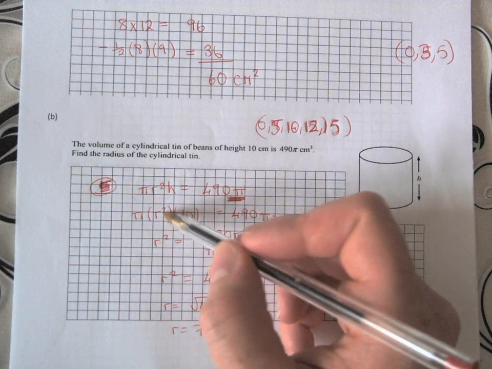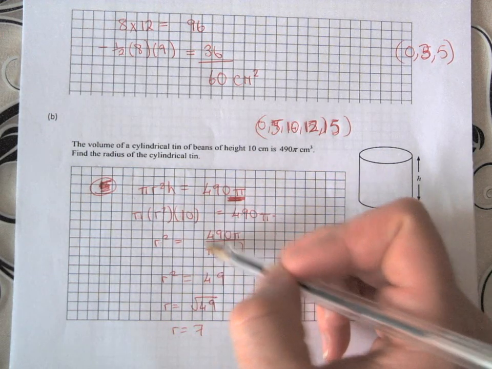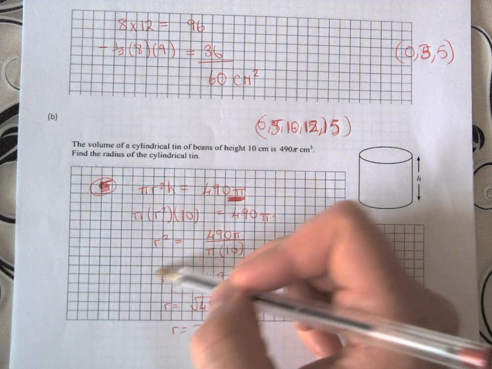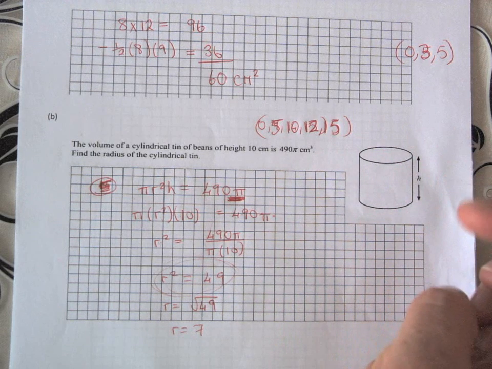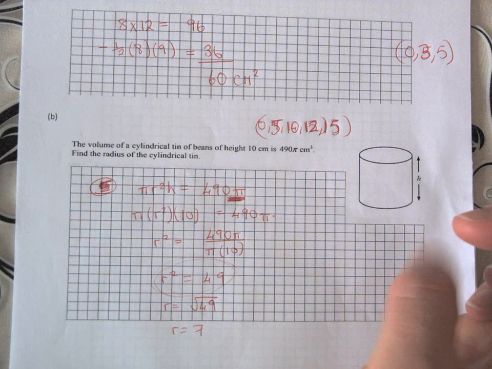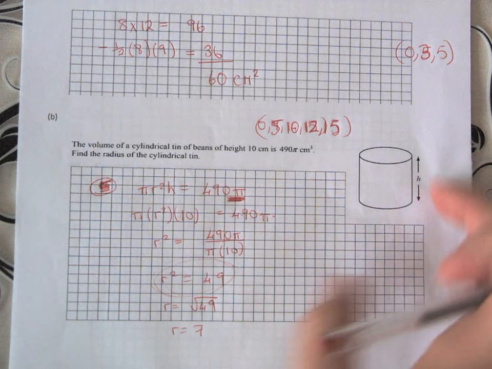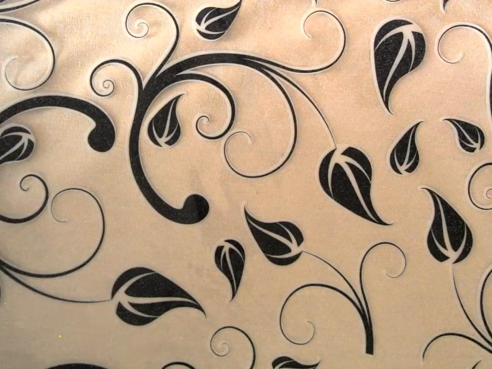So then, to keep r on its own, you divide by 10 and pi over here. Enter it in your calculator and you get r squared equals 49. How do you find r when you have r squared? It's square root. Square root is the opposite of squaring. So r is 7. So the radius of your cylinder is 7.